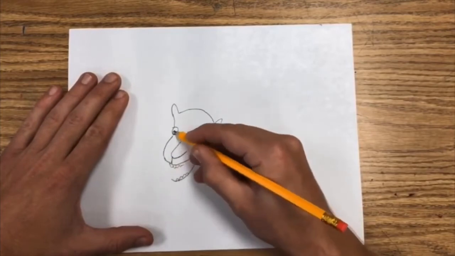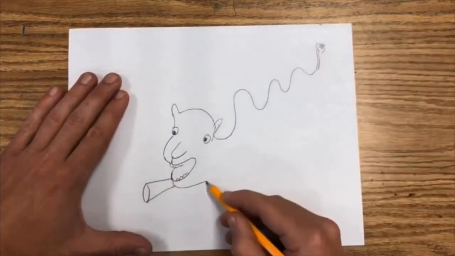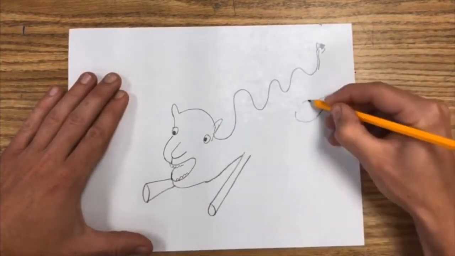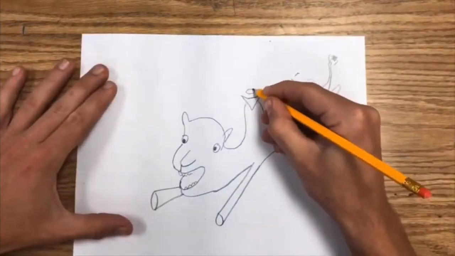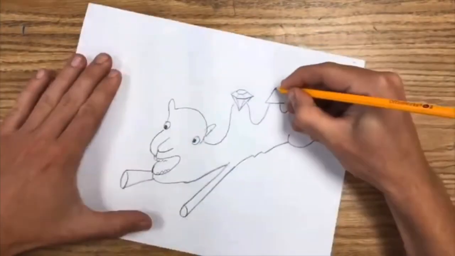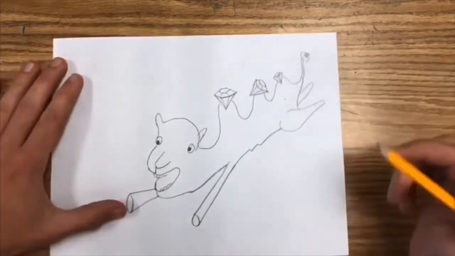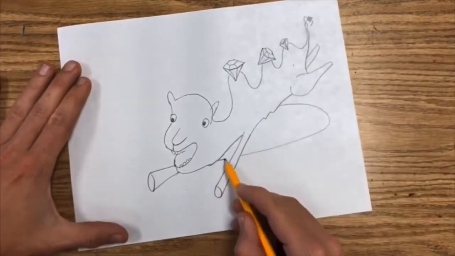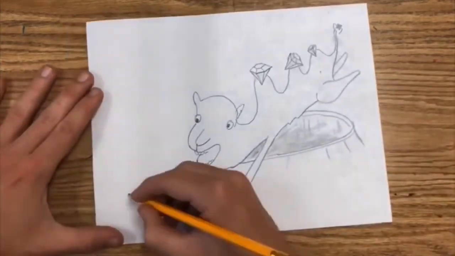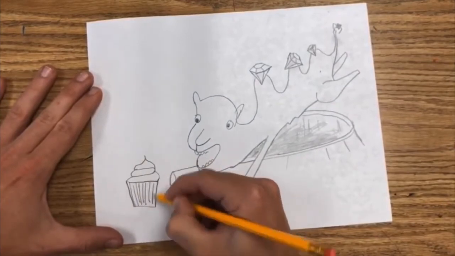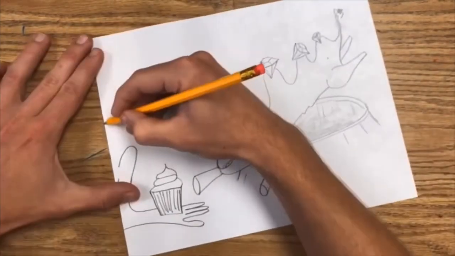So I'm starting off with a nice big subject. Now that I have my creative idea, I'm kind of done with that part of it. Now I'm going back into my sketch skills. So I'm drawing big, I'm filling the page, making sure that that diamond is sitting on the hump. That's kind of a horizon line skill and an overlap skill there. I'm going to go in and put a crater kind of behind and underneath the camel to make it look like it's jumping over it. That's a good overlap there. And he's going for that cupcake. He's a hungry little camel.